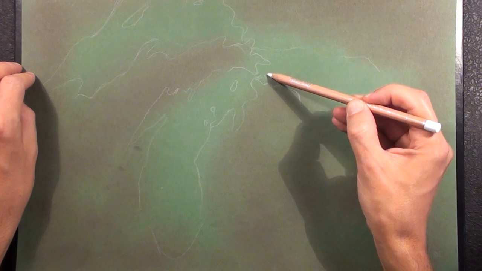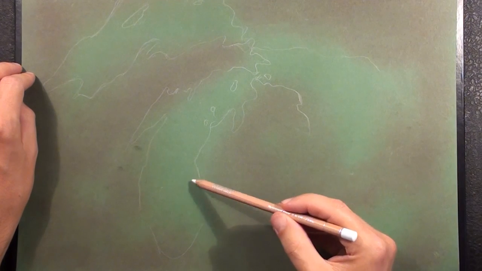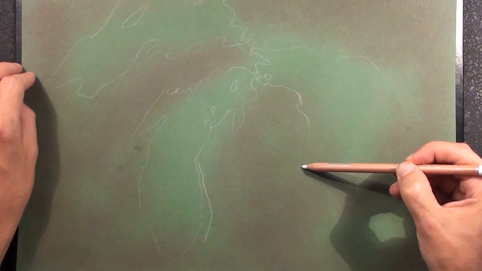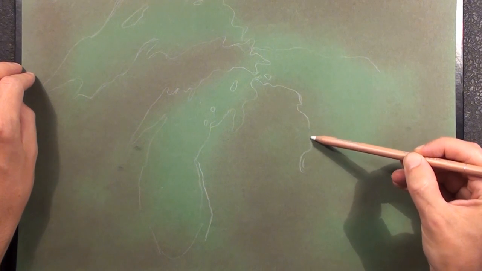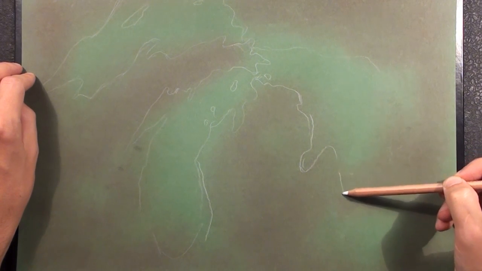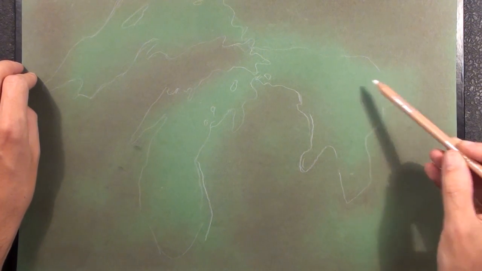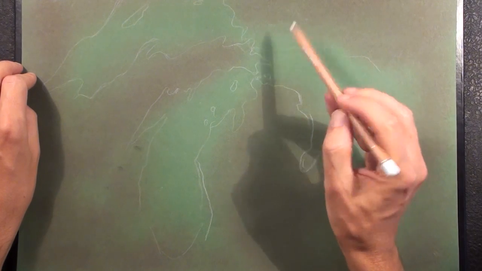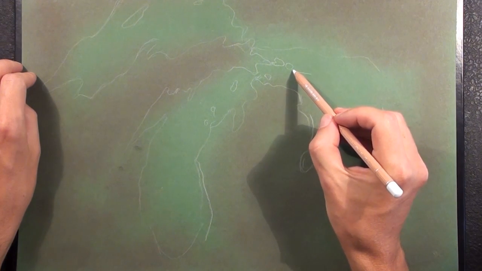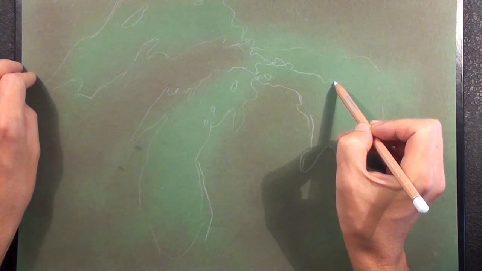And we move on to the next lake. Lake Huron. Drummond Island. Manitoulin Island.